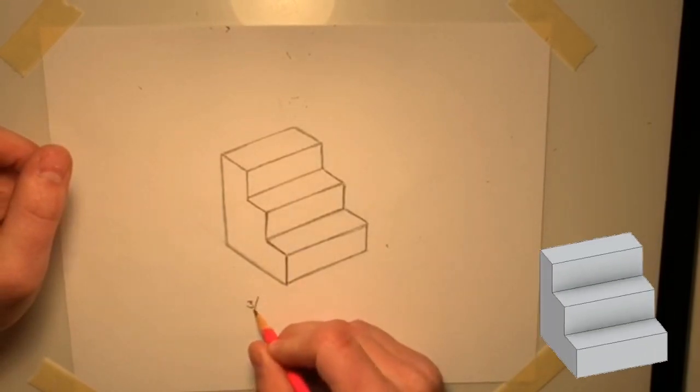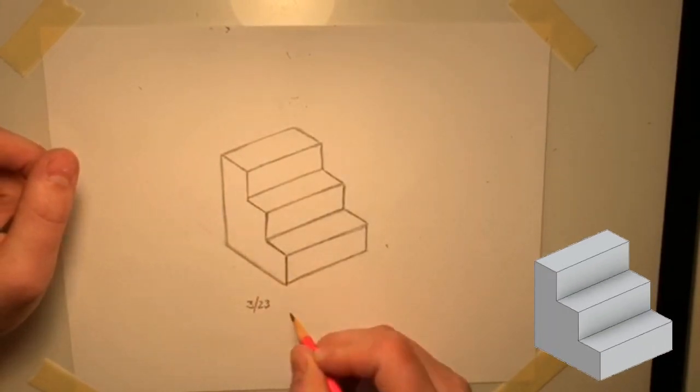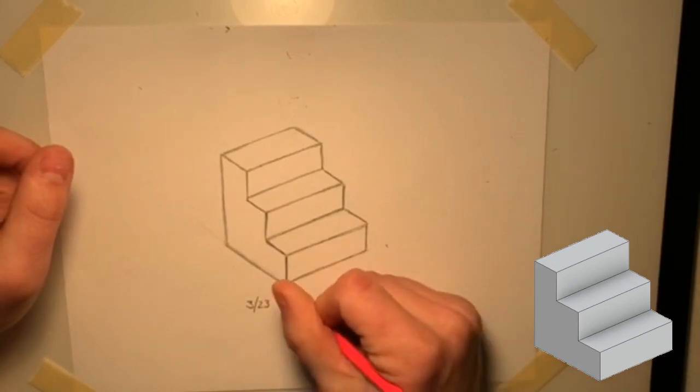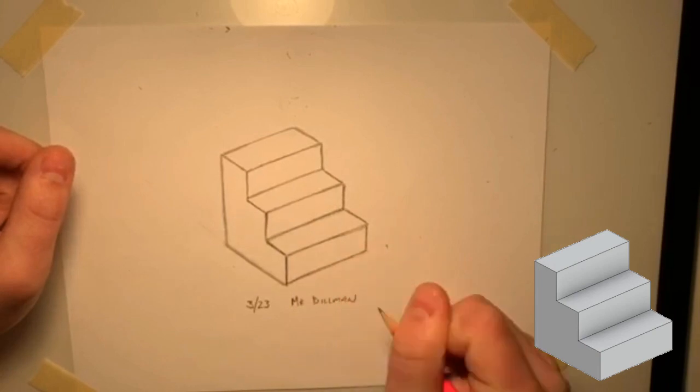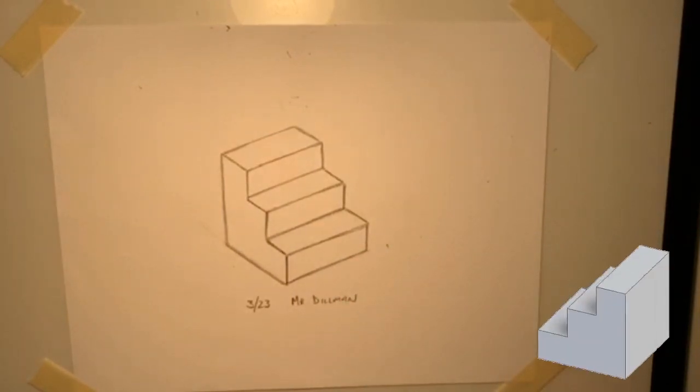And finally, I'm going to date this. I'm going to sign it. And day one of Sketch-A-Day is complete.